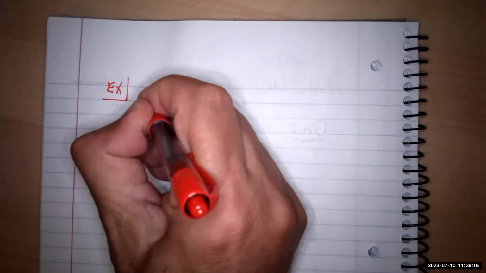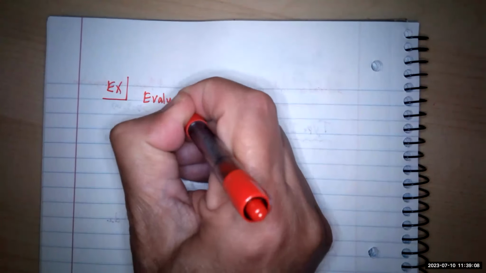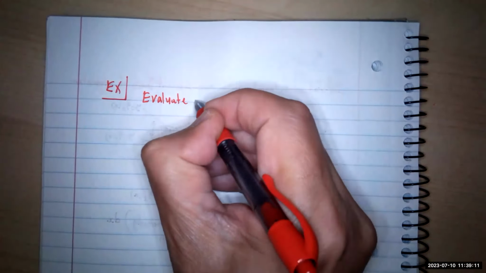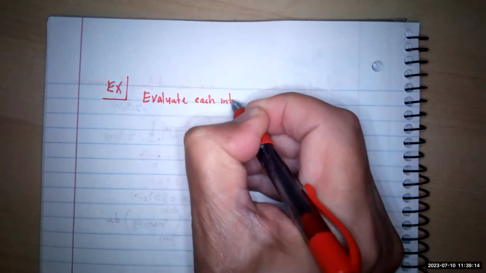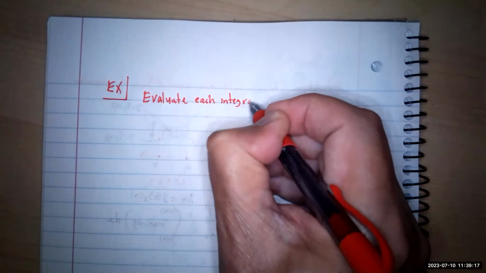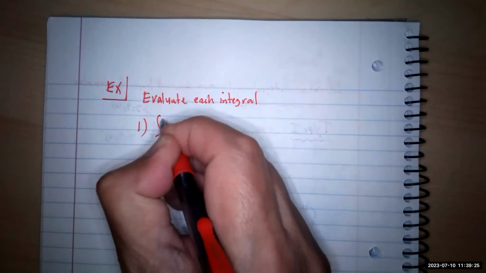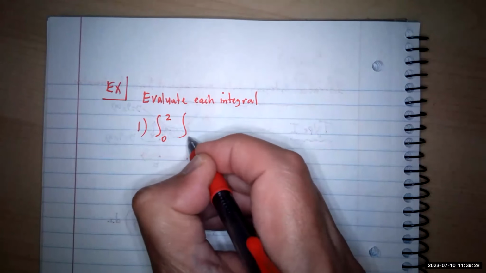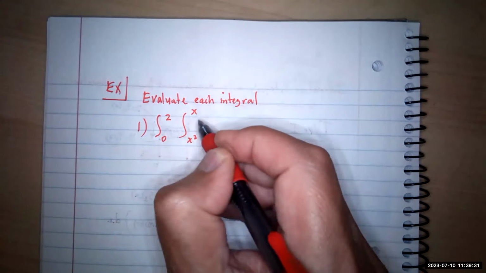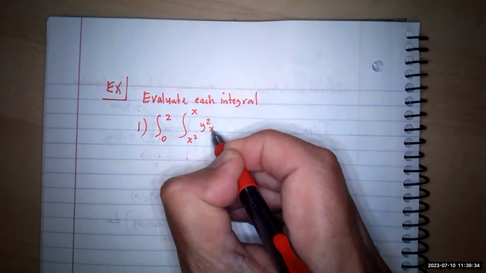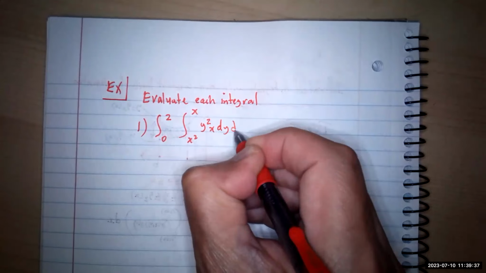Example, we repeat whatever we did, but this time the limits of integration are not going to be numbers. So again, we want to evaluate each integral. Okay, let's go with the first one. The first one is this one, 0 to 2, x squared to x, y squared x, integral of y dx. You see, that's one.